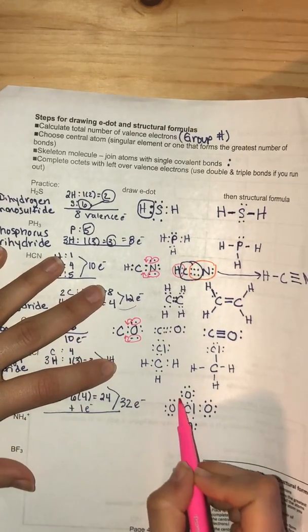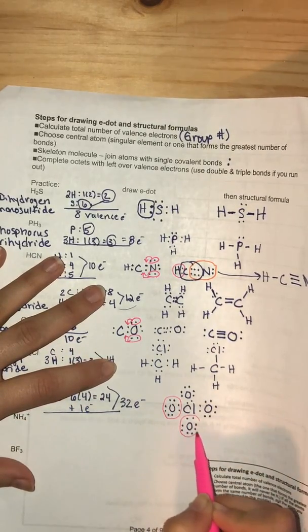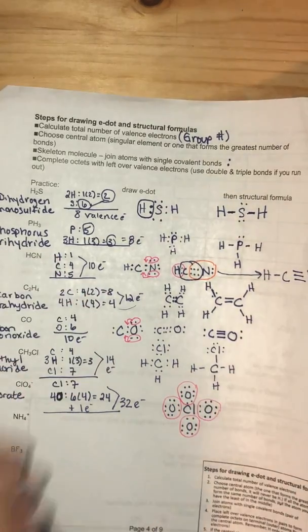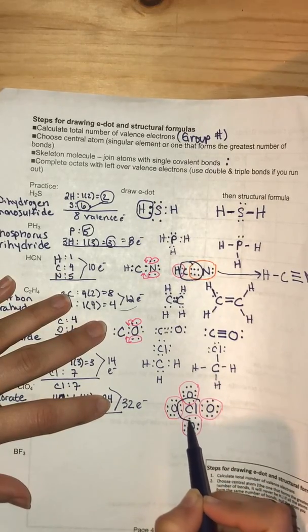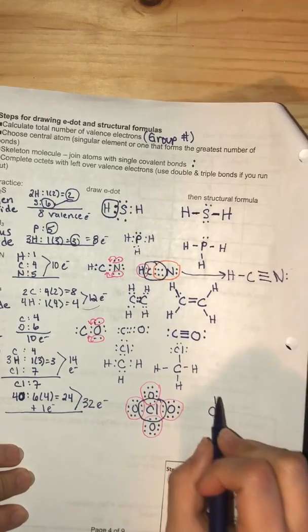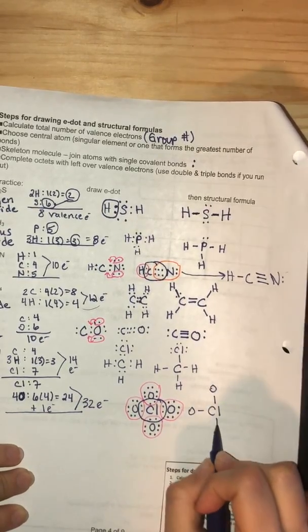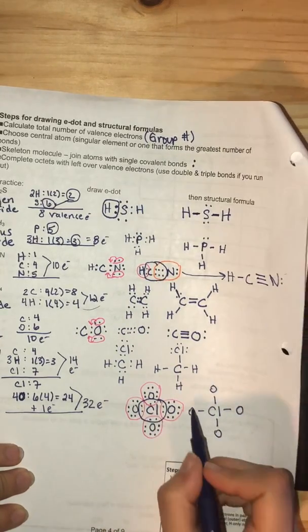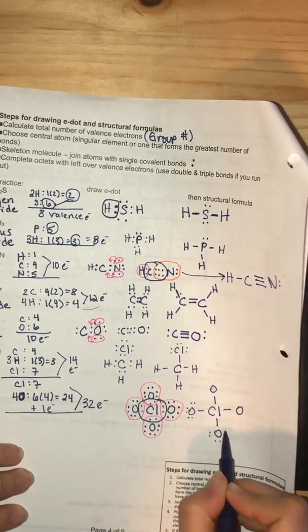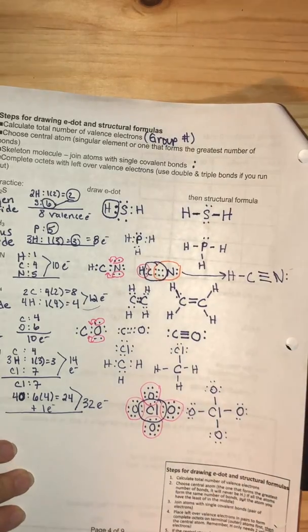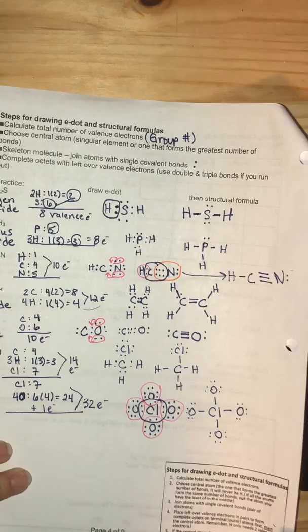So we can see here, each oxygen atom has 8 valence electrons around it. And the chlorine atom, the central atom, has 8 valence electrons around it as well. So each atom is bonded to each other by a single covalent bond. So it looks like this, and we cannot forget to include those lone pairs of electrons around the oxygen. Those have to be included in the final structure, in the formula structure. So that would be chlorate.